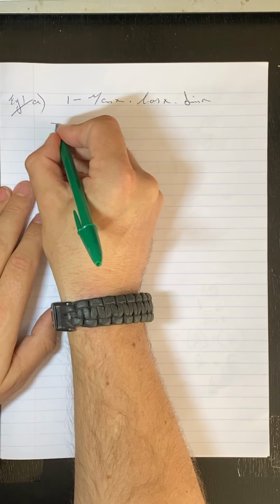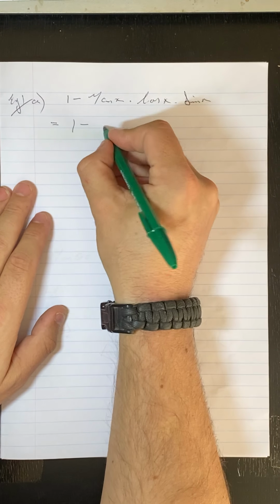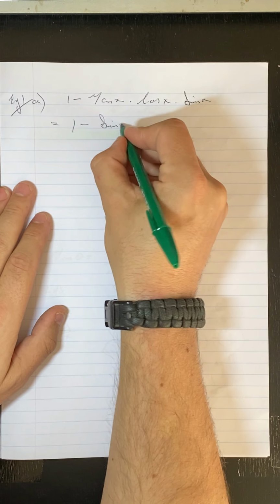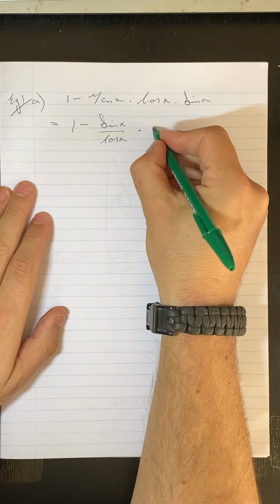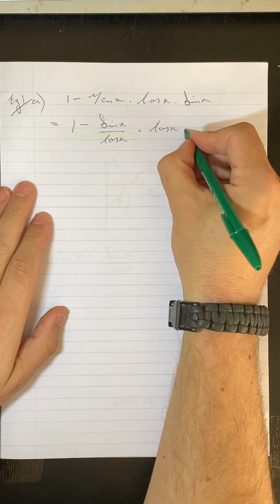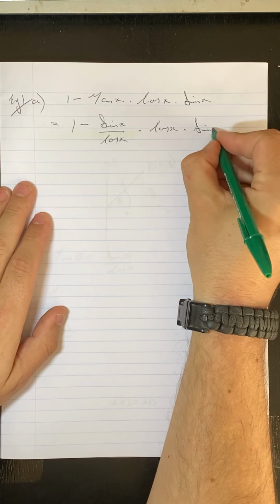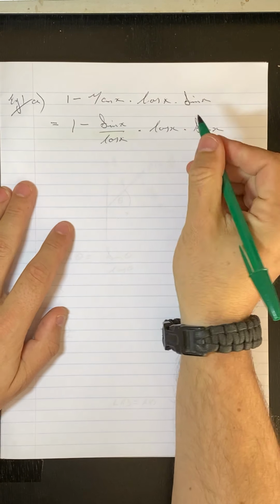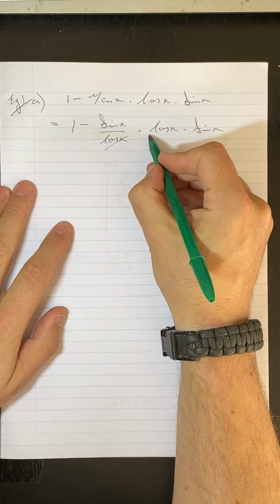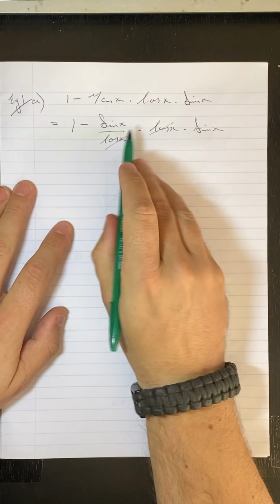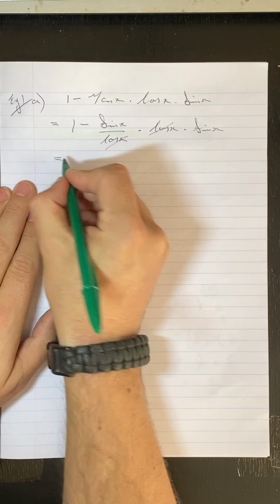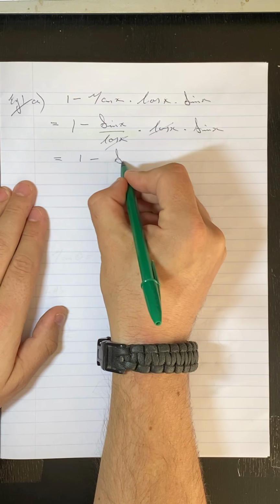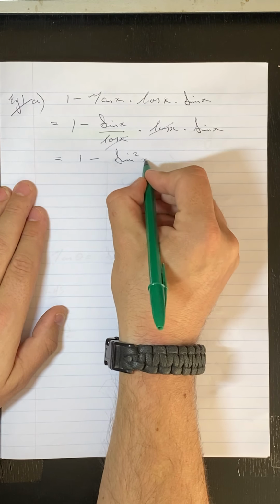So 1 minus sine x over cos x times cos x times sine x. This cos x will cancel with that cos x, and we're left with sine times sine. And that will give us 1 minus sine squared x.